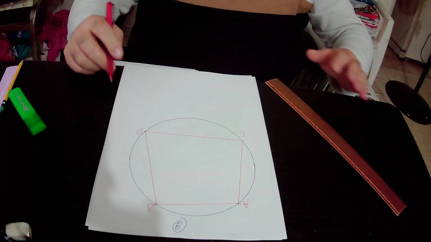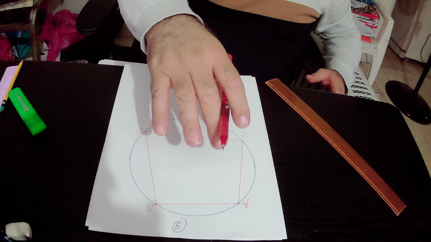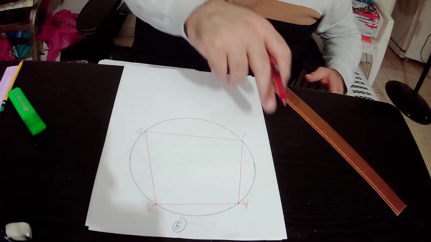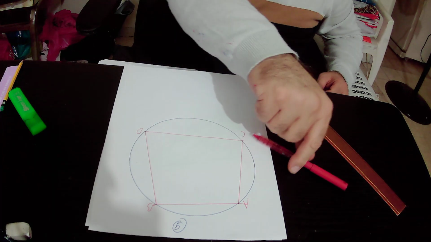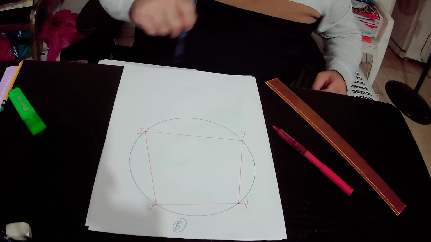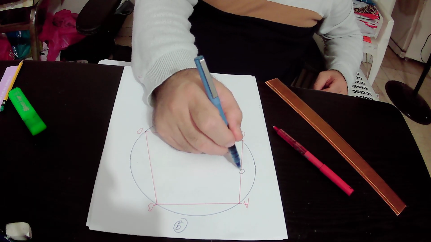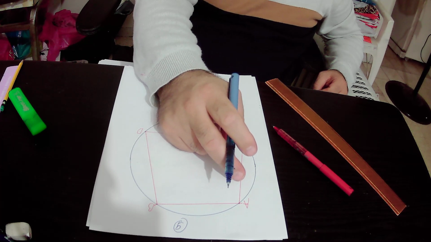So you can see from the drawing we have quadrilateral ABCD in the red color, and it is inscribed by this blue circle. We will define the size of side AC of quadrilateral ABCD as A. That is to say, side AC equals A units in its size.